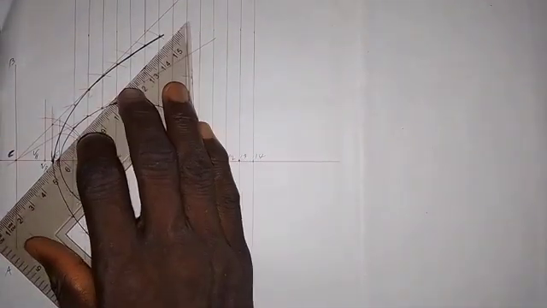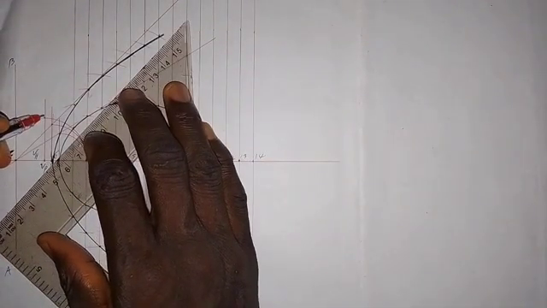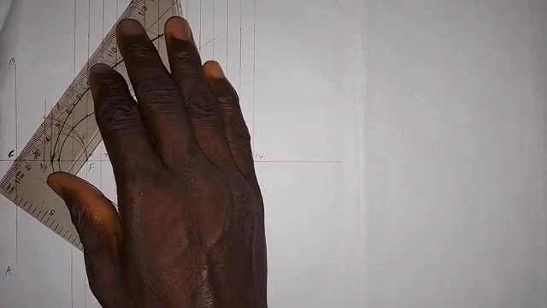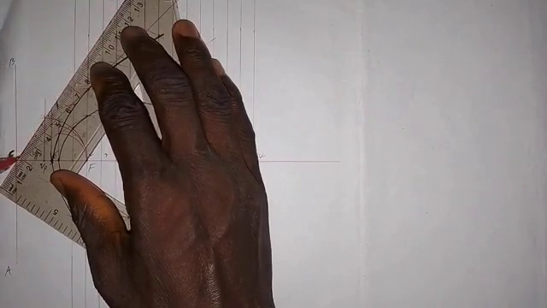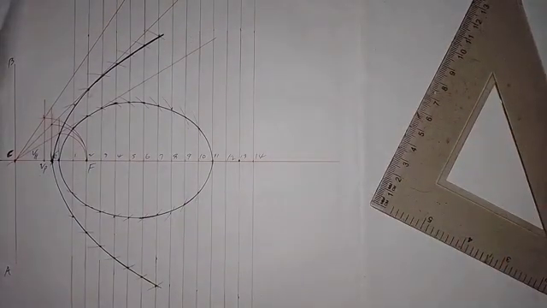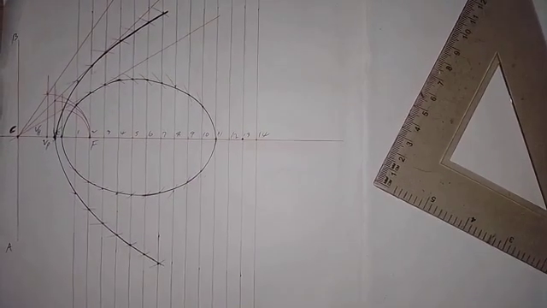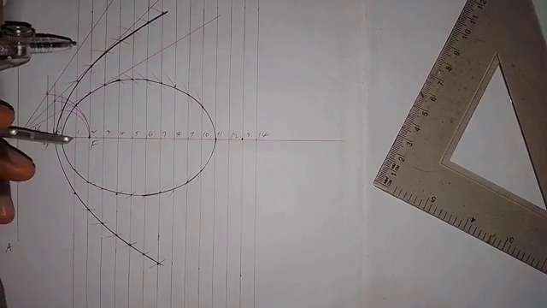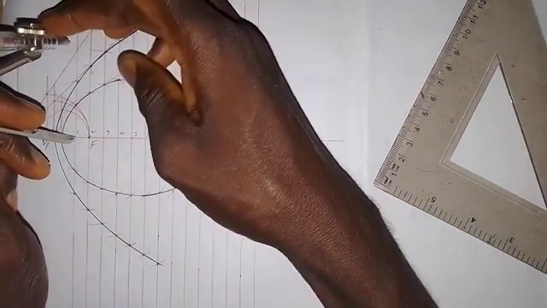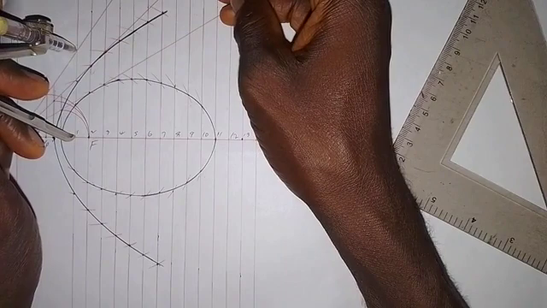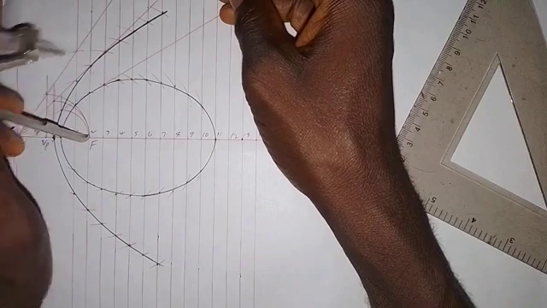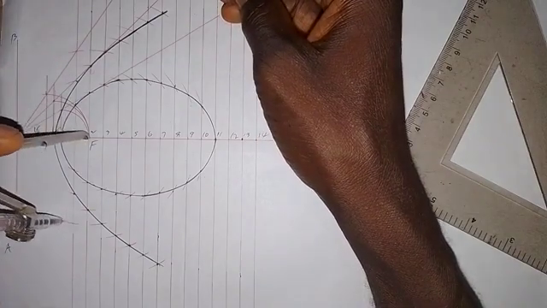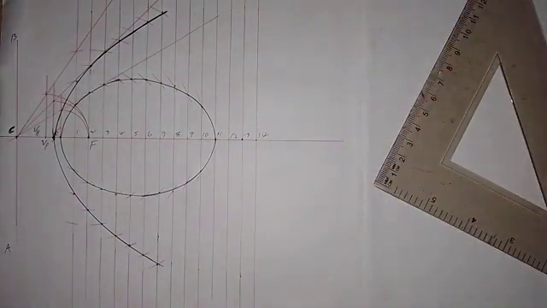So now I'm going to draw a line from point C passing through this point. So it goes like this. Okay, so the next thing I'm going to do now is draw the hyperbola. So I will put the point of my compass at this point 1, extend the compass to where the line meets this vertical line 1 here. Then I will raise it up and bring it to the focus. Then I will make an arc on vertical line 1 and also make an arc down here on vertical line 1.